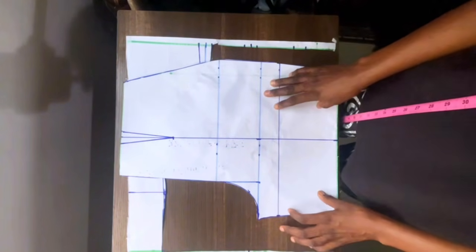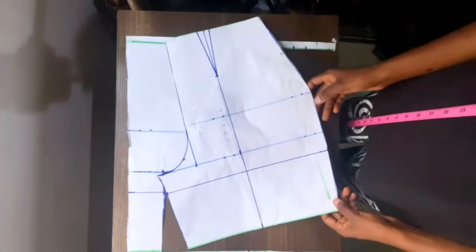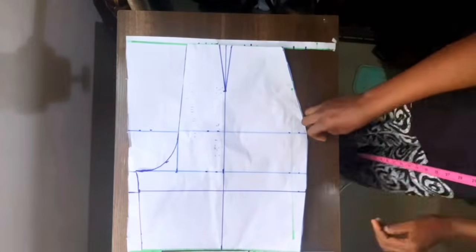Is that okay? So yours does not have to look like this. Your own shorts do not have to look like trousers. Let's go to the back panel.